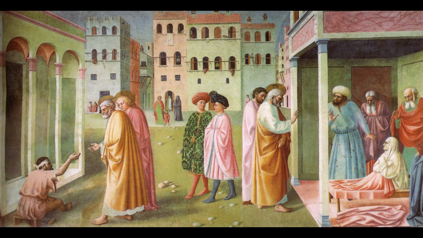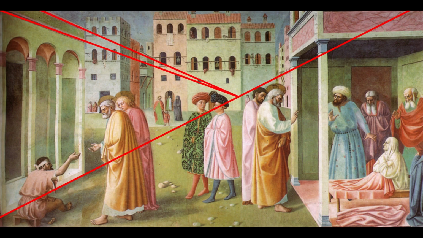Let's draw a line following the direction of the house on the left. Somewhere on this line is the vanishing point. Now let's do the same for the top of the building. As you can see, both lines intersect at the same point with the first line. This is again the vanishing point.